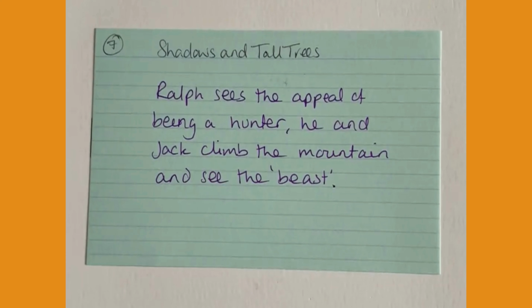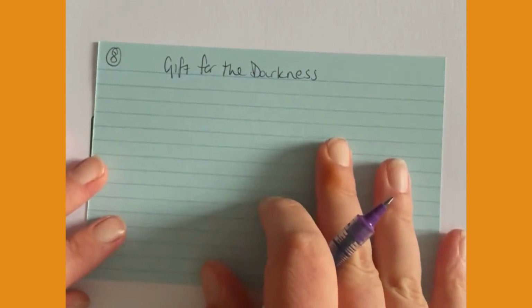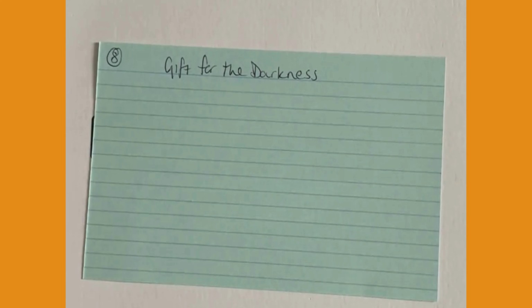Now, obviously, these are quite brief descriptions, but because you have a knowledge of the book, this sentence will trigger your memory as to what else happens in that chapter. So, at this point, they still think the beast is a beast. We know it's an airman, they don't.